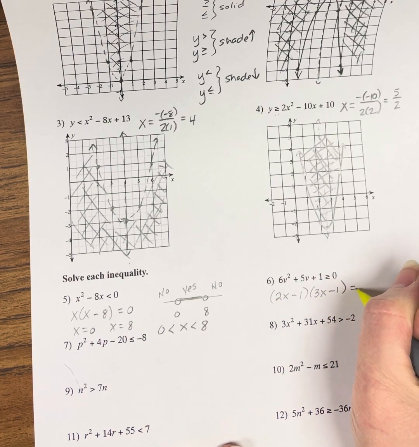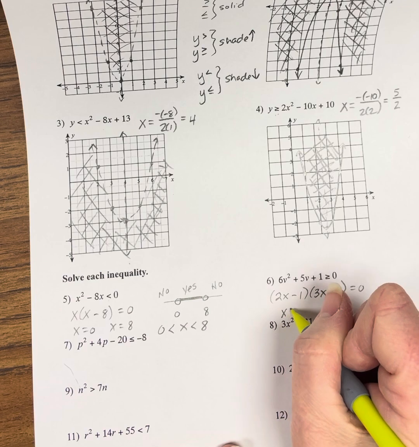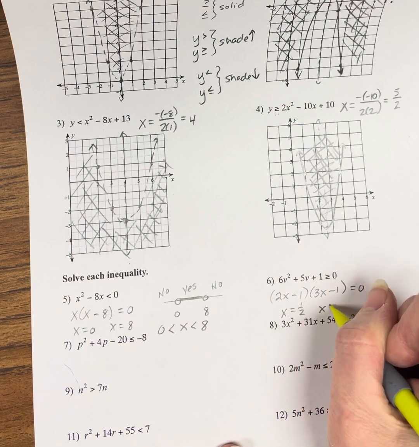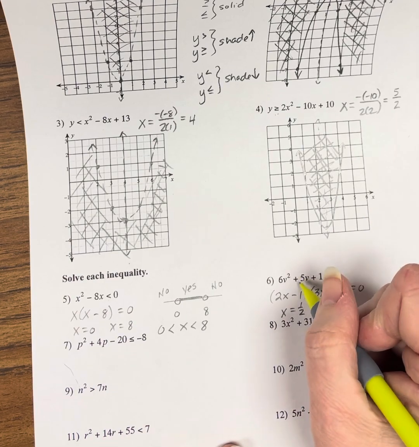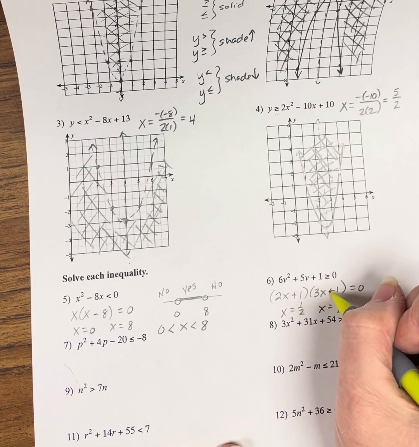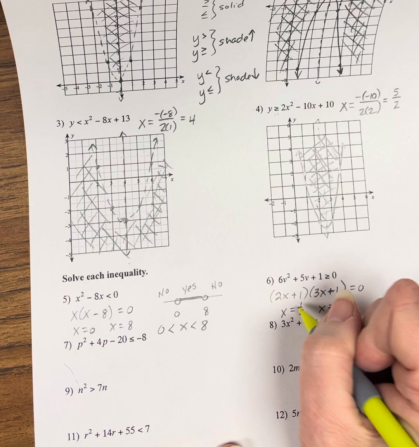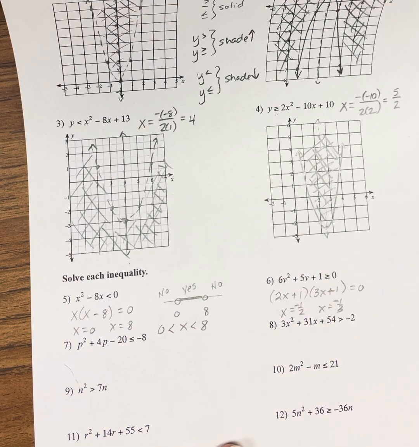And I'm just going to factor quickly. So x equals a positive 1/2 and x equals a positive 1/3. Oh, hang on a second. Those are all positives. Just kidding. X is going to equal a negative 1/2 and a negative 1/3. Those are my two solutions.